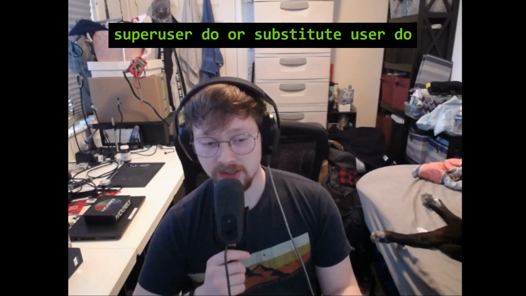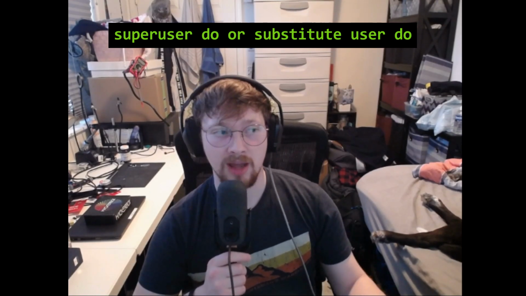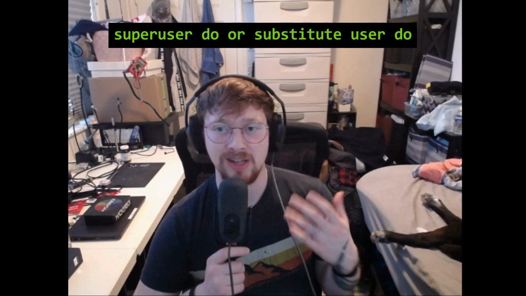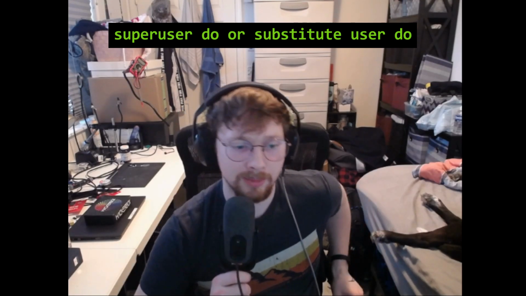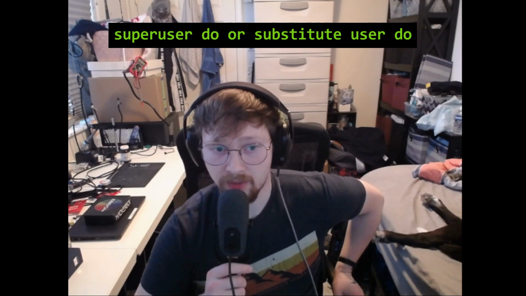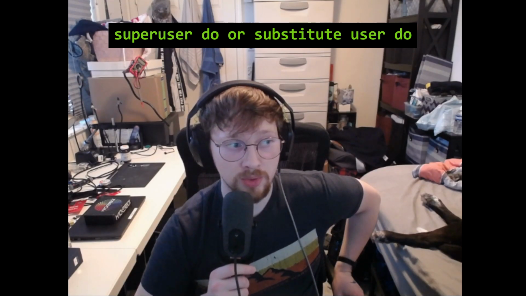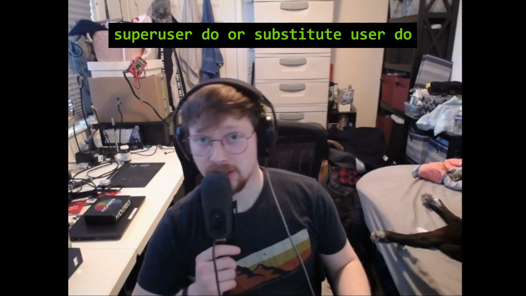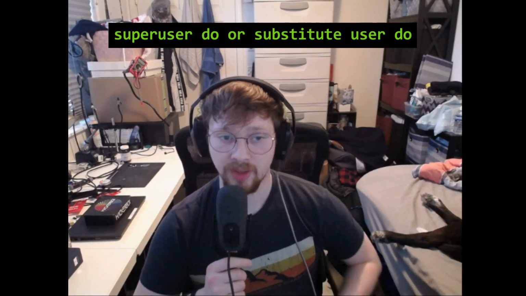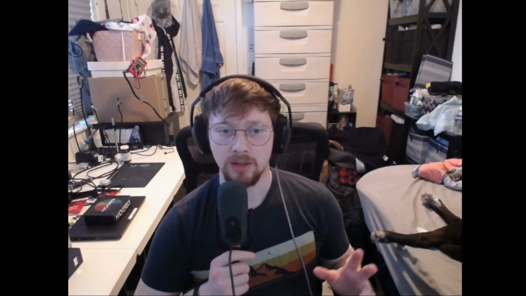What it does is it allows us to run a command as another user, by default the super user, which is basically akin to an admin. And what we were trying to do there, because we could see that we didn't have access to that file, is we were trying to use the privileges of the super user to access that file. And we can see that we are not part of the sudoers file, so we don't have the ability to run commands as another user.